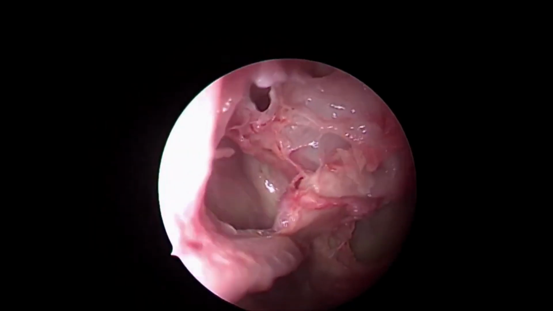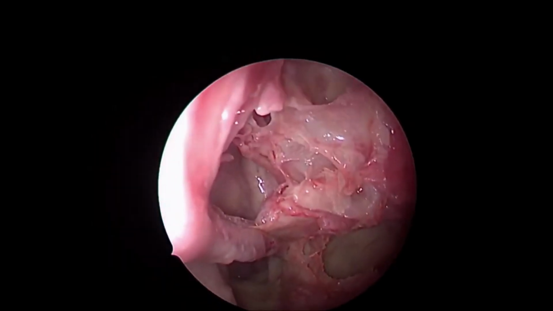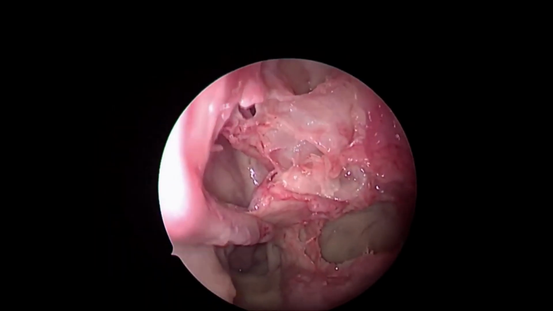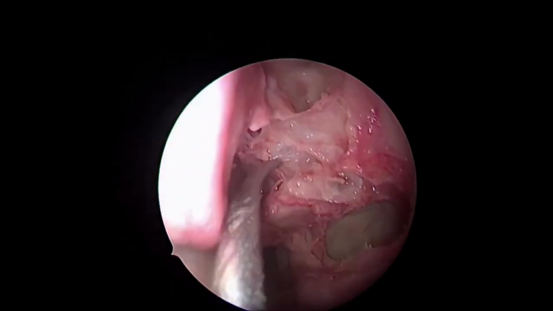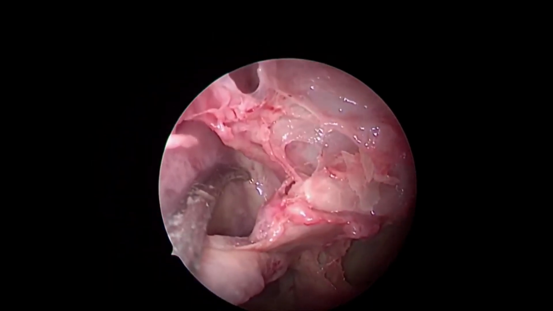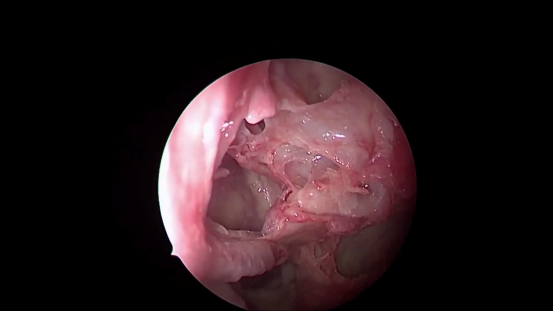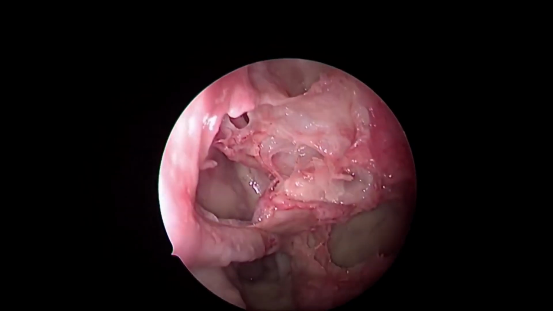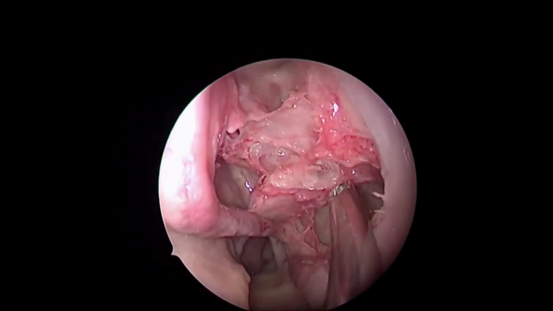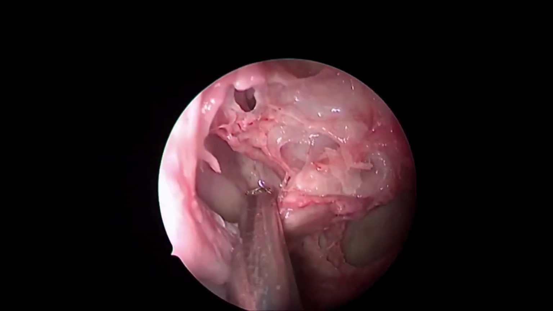In any given situation of an anomalous carotid artery or optic nerve or whatsoever in the sphenoid sinus, they would never come anterior to the sphenoid ostium. So, as long as you stay anterior to the sphenoid ostium, you never damage anything.